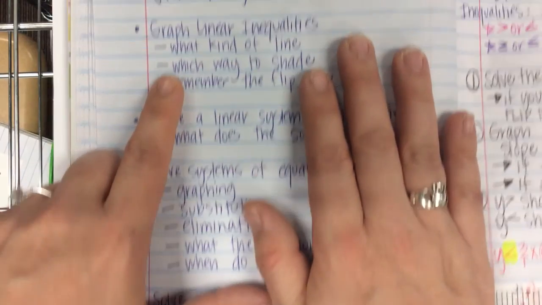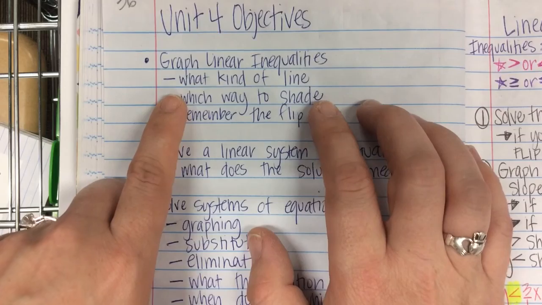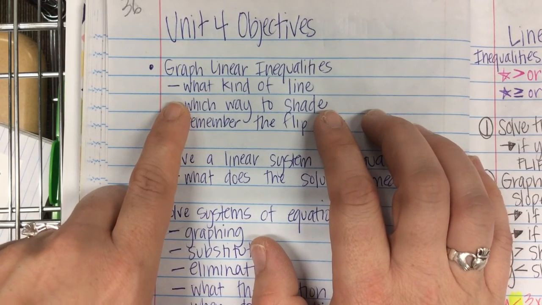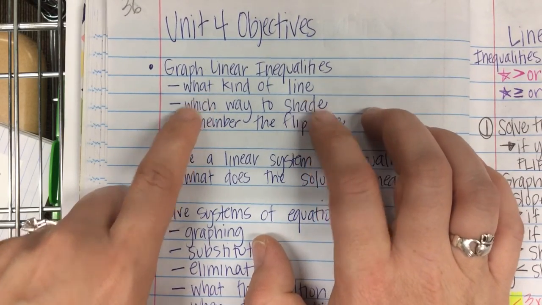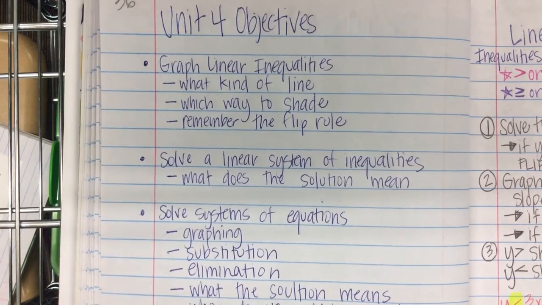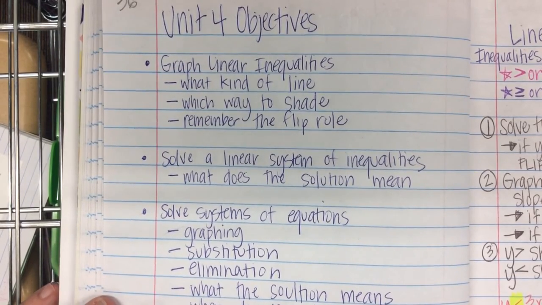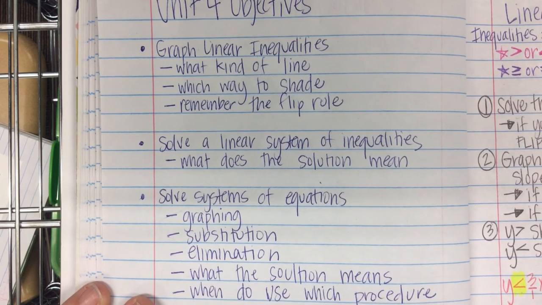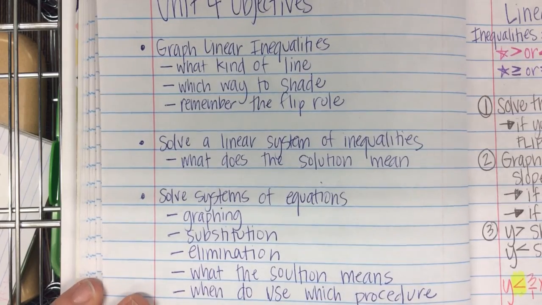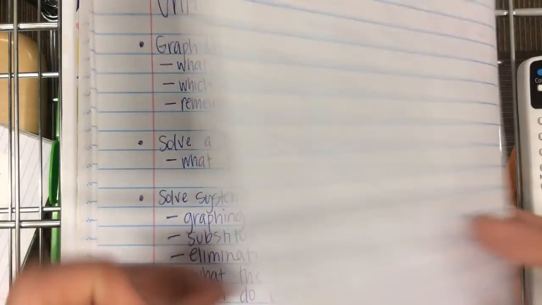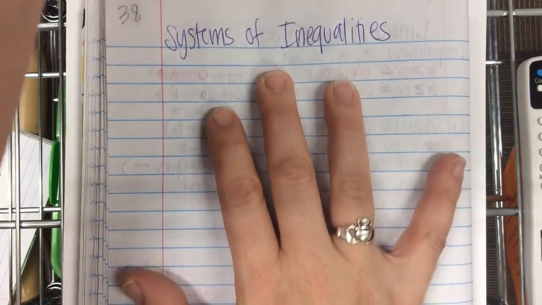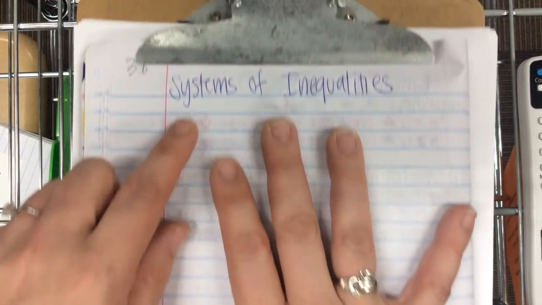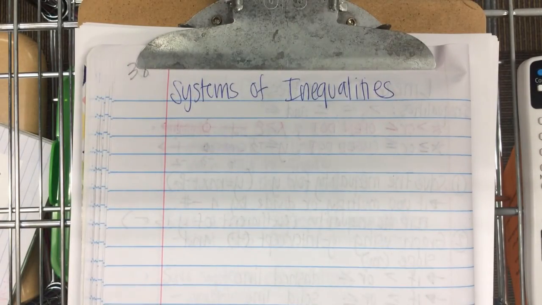Yesterday we graphed linear inequalities, and we asked what kind of line is it, which way do you shade, and remember the flip rule. Those still apply today, but today we're solving a system, meaning we have a different type of solution. Our solution is still that range where you shade, where you color, but a system means that there's two or more on the same graph.